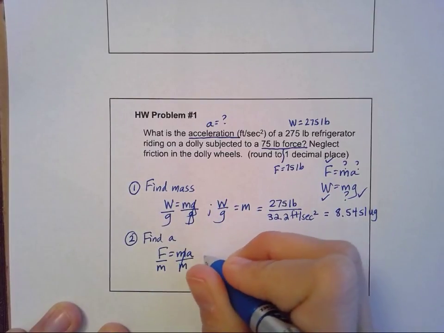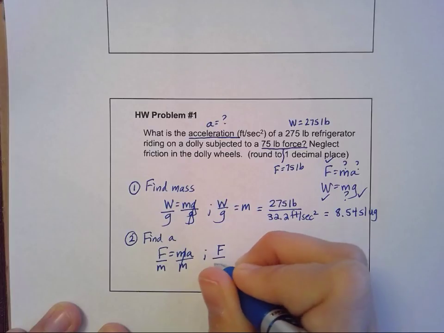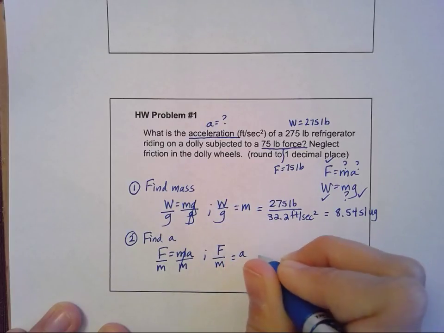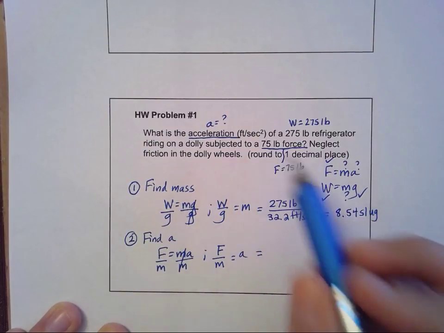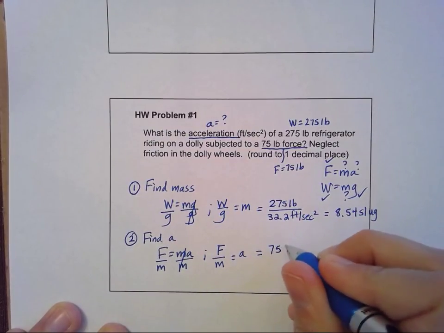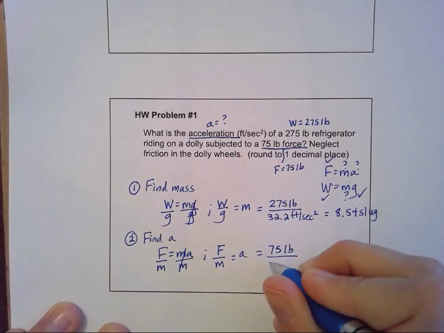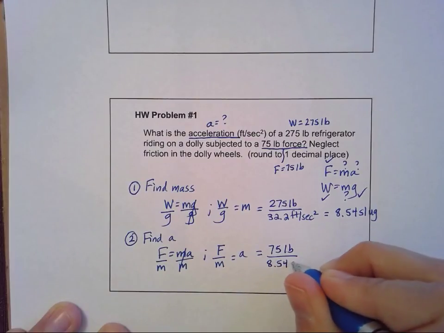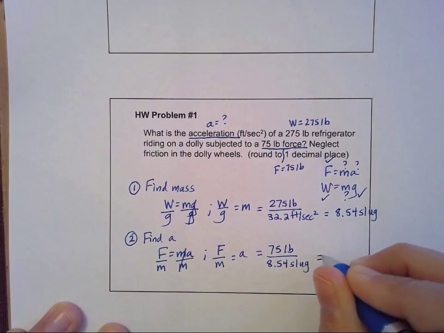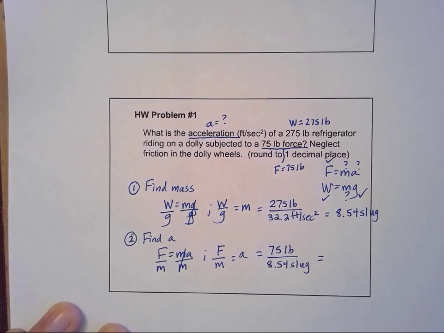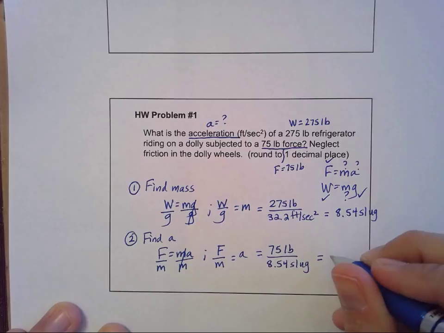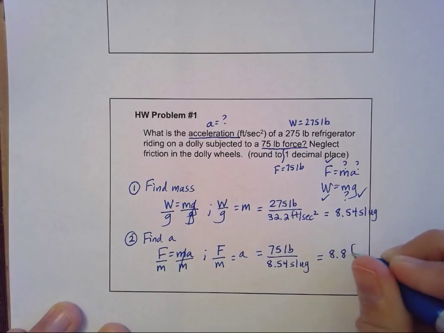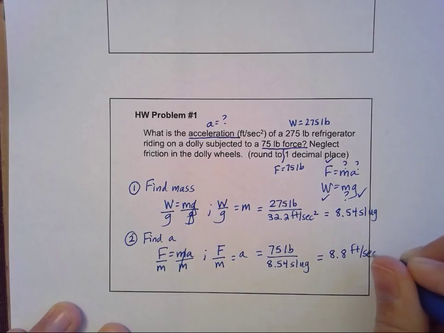I wind up with force over mass equals acceleration, and when I plug the numbers in, remember it's a 75-pound force and 8.54 slug mass. And once I do that, and I just want it to 1 decimal place, I'll wind up with 8.8 feet per second squared.